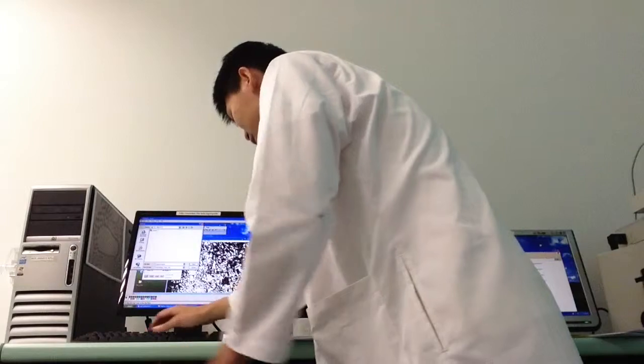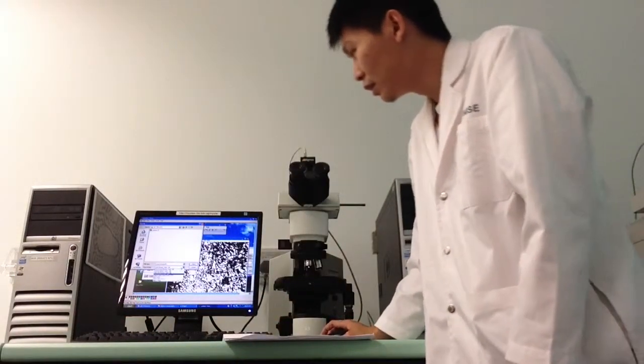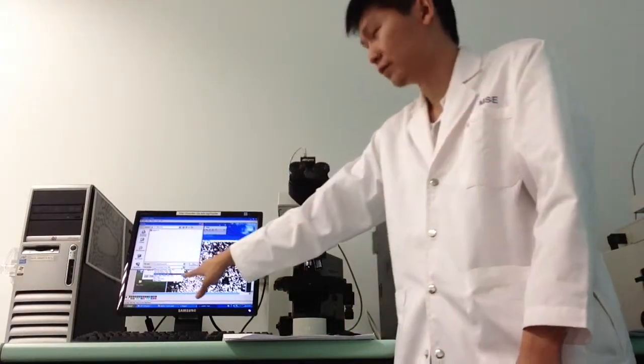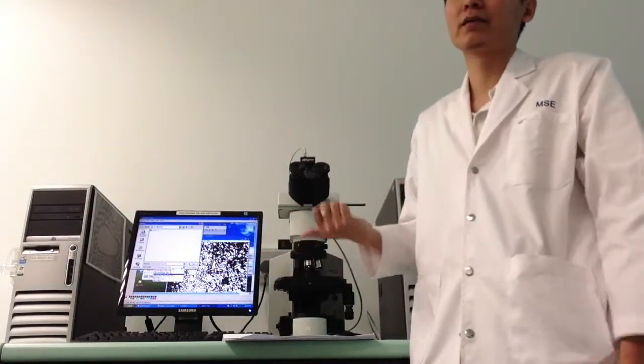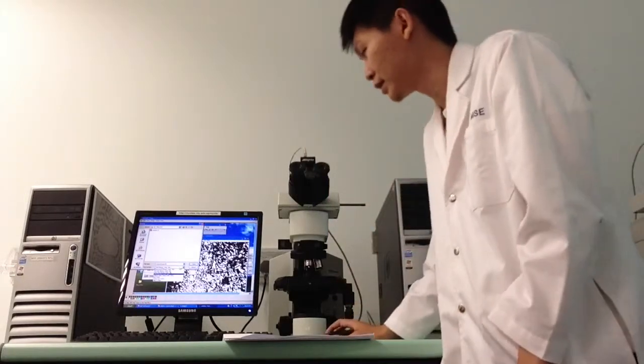When you save your type, you can save it as JPEG. Maybe it will be much smaller in size.